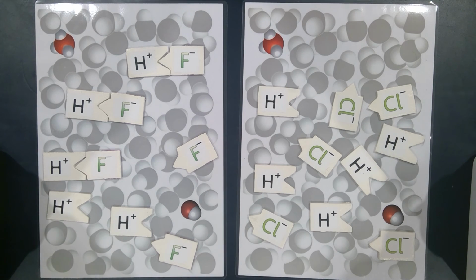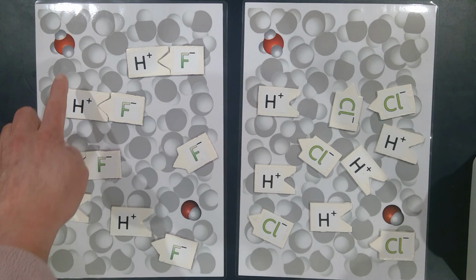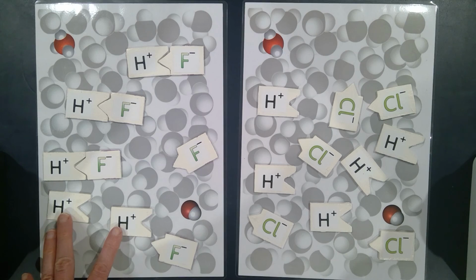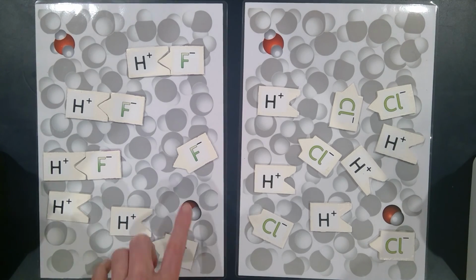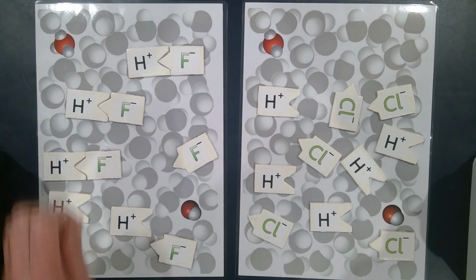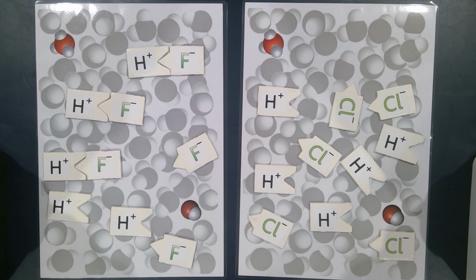And again, you would discuss with your students the relative concentration. So that hydronium ion, yes, it looks as though we've got more hydronium than fluoride, but that is a very tiny amount, and you can discuss that. So that's another way you can use these kits.